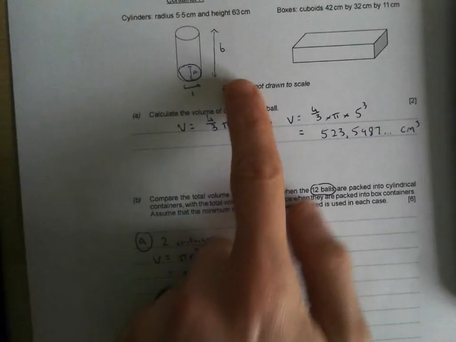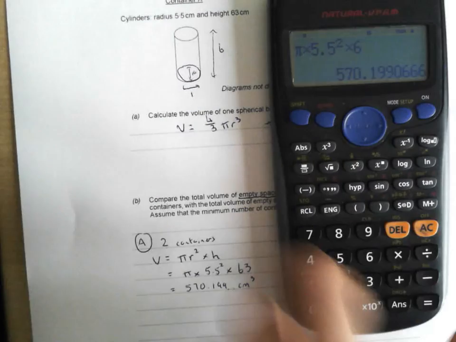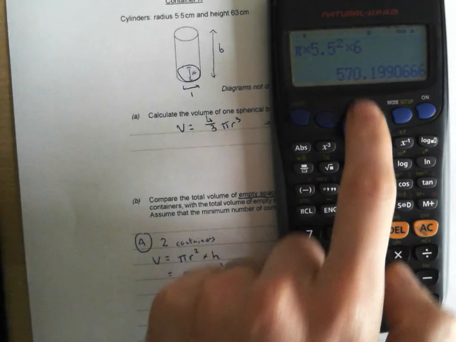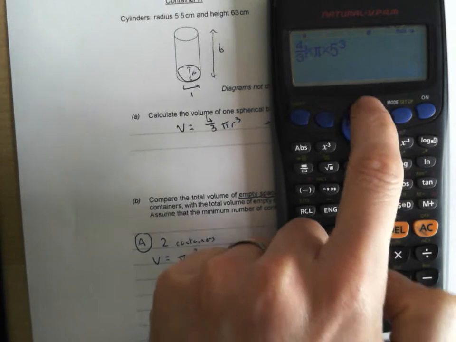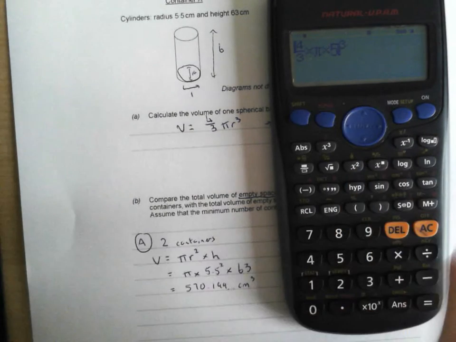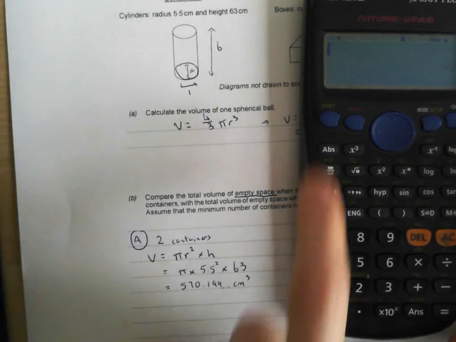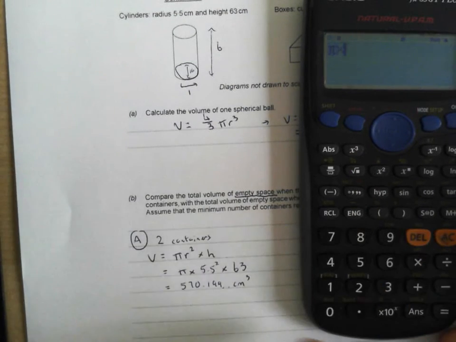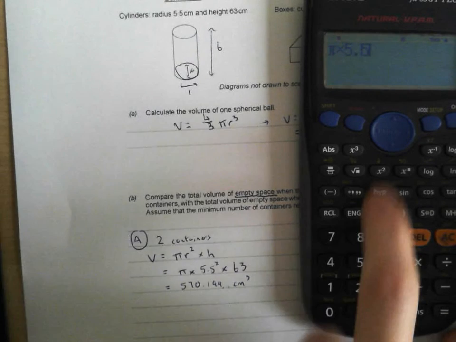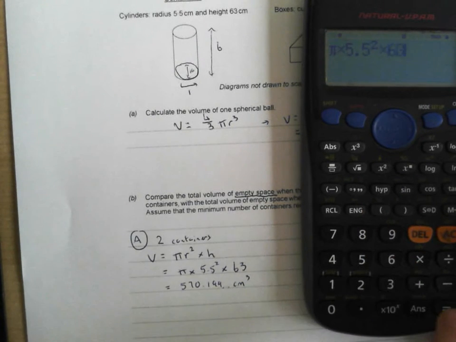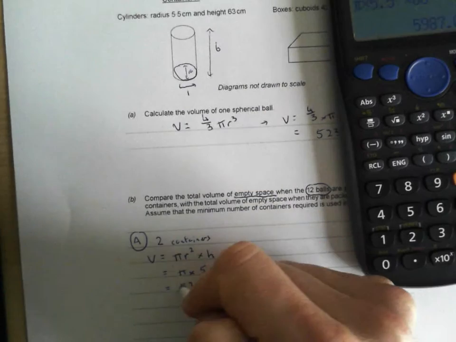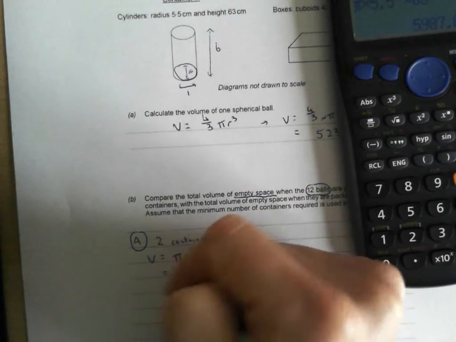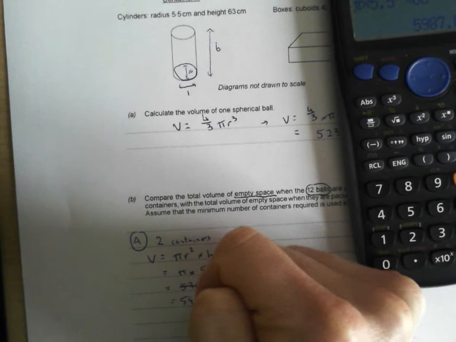But I'm just going to go back on my calculator to my next bit there. In fact, I'm just going to type it in again. So it was pi times radius, which was 5.5 squared, times by a height of 63. I thought that number looked a bit low. SD, that's looking a bit more like it. So let's pretend that didn't happen, everybody. That's going to be 5,987.0902 centimetres cubed. So that's the volume of one of the containers.